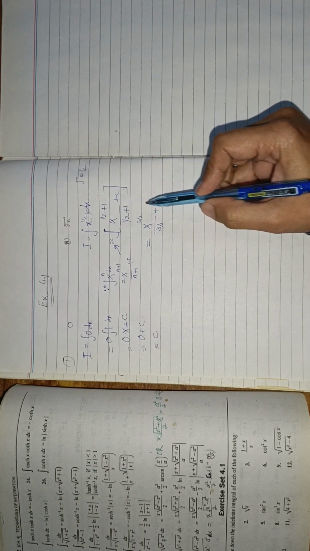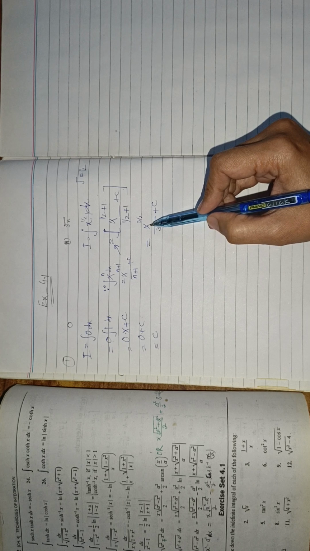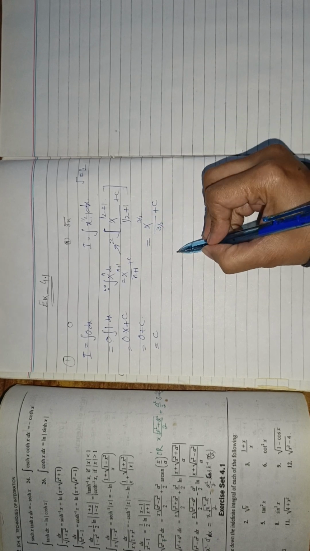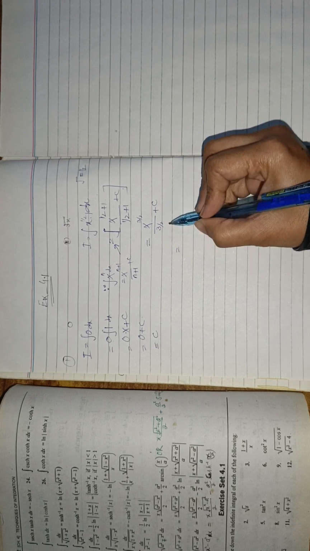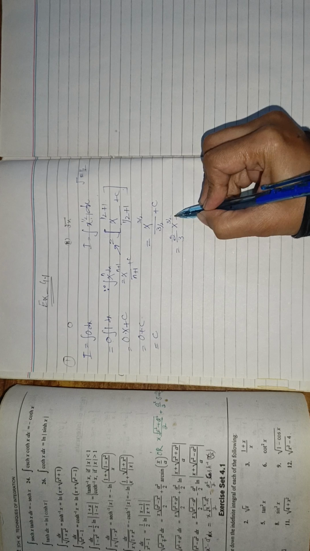Now simplify 1 by 2 plus 1 by using the LCM technique. So we can get x raised to power 3 by 2 upon 3 by 2 plus c. Again, by further simplification, we will get 2 by 3 x raised to power 3 by 2 plus c.